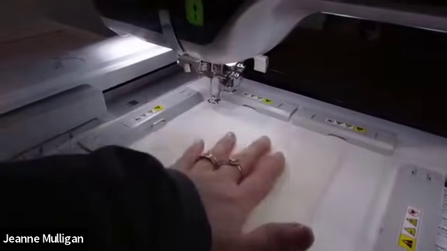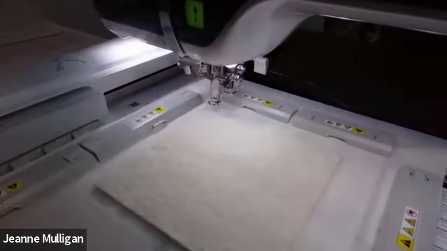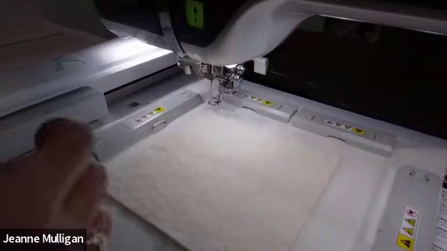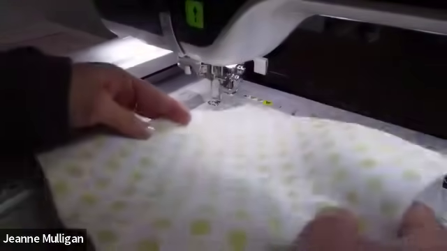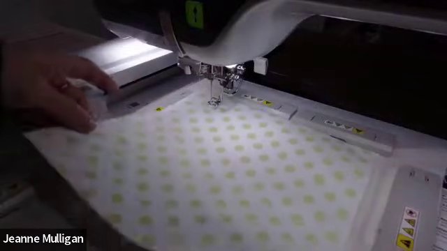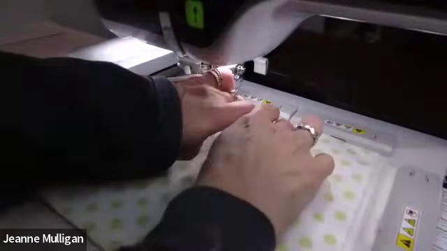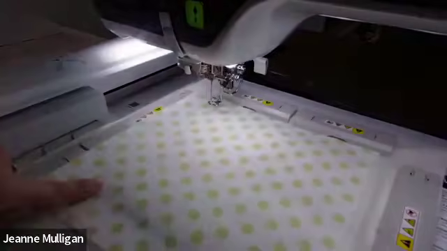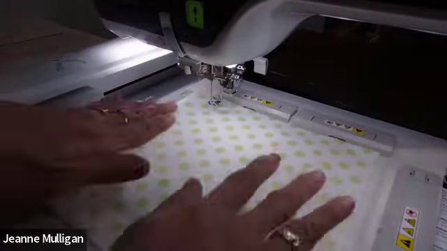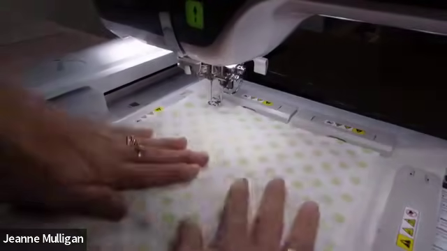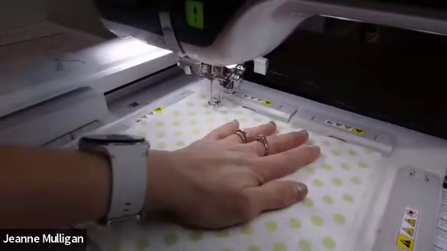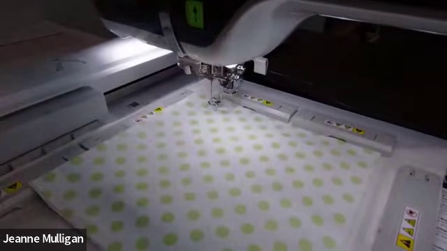Okay. So put down your batting. You're going to just put it right inside that square the best you can. I usually cut mine a little bit bigger, like 1/8 of an inch or something like that bigger. Now we're going to lay down our fabric. Just center it to your batting before you push it down. Run your hands across. Make sure that it's centered. You want about an inch, inch and a half all the way around. And then we're ready to go to our next step.